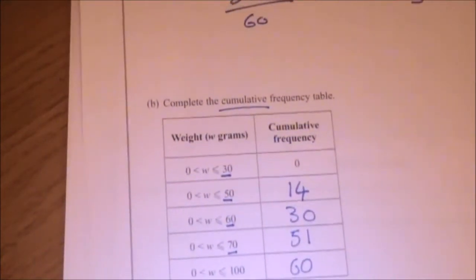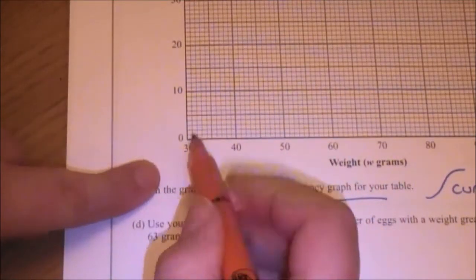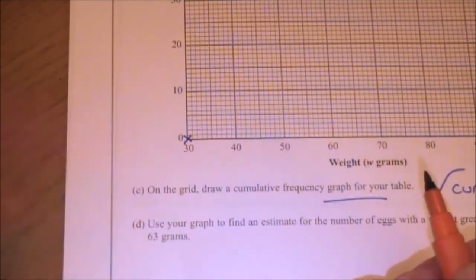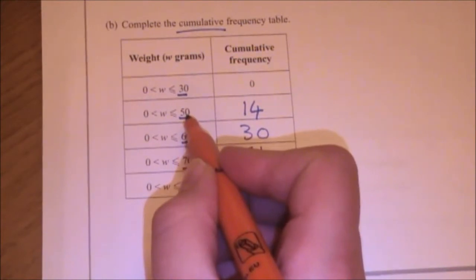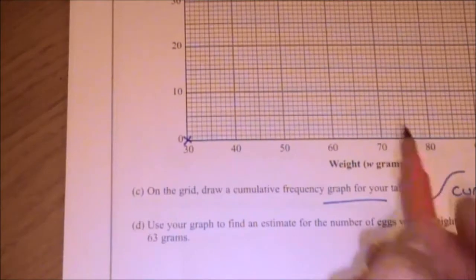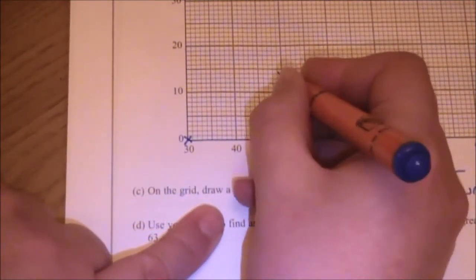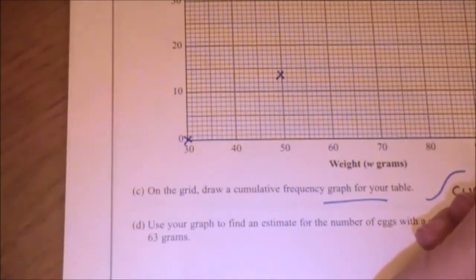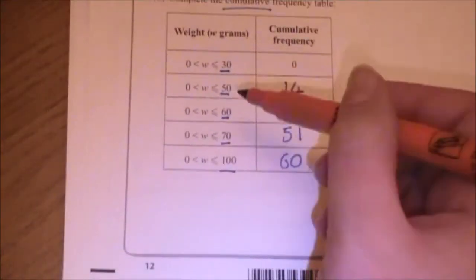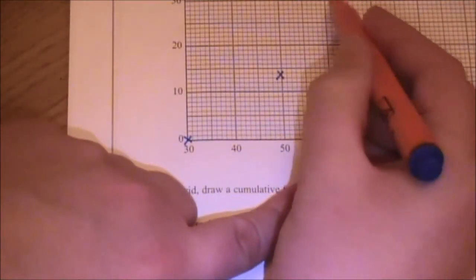So the first point that I want to plot has got a weight of 30 and a cumulative frequency of 0. Always plot with a cross. Now this next one is going to be on 50, so it's got a weight of 50 and a cumulative frequency of 14. So there's a weight of 50, there's 10, 15, there's 14. Remember to check the scale of your graph. The next one has got a weight of 60 and it goes up to 30. So 60 to 30.